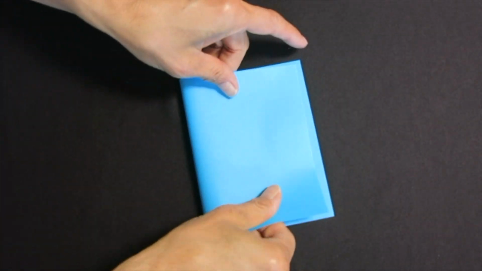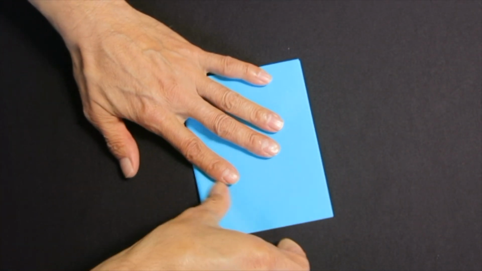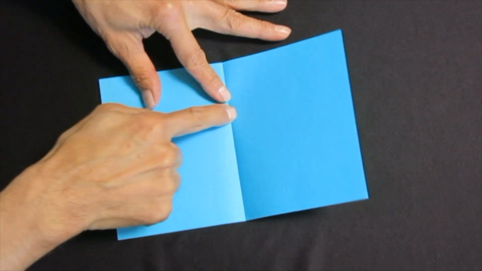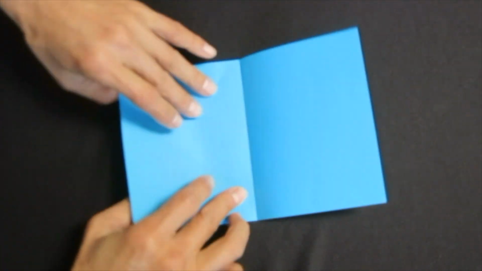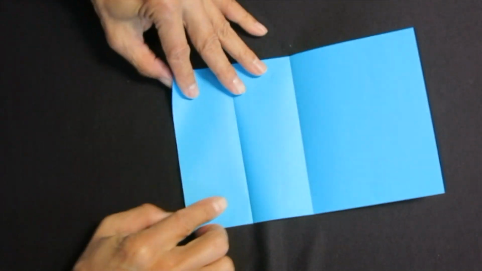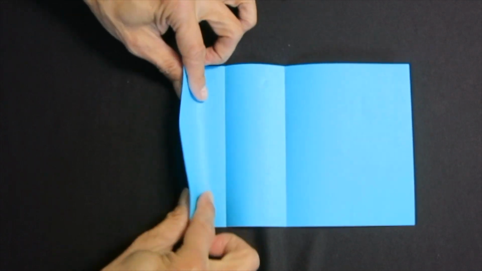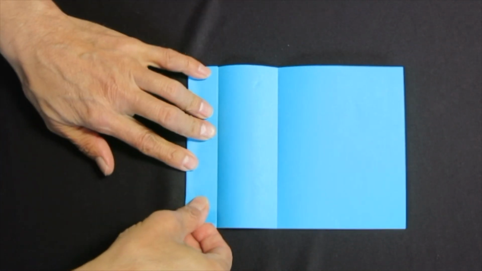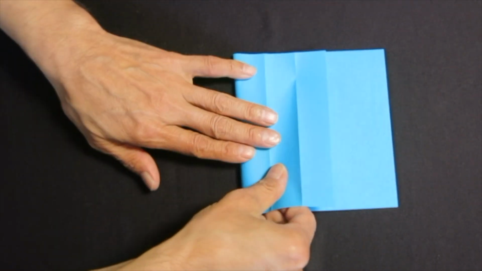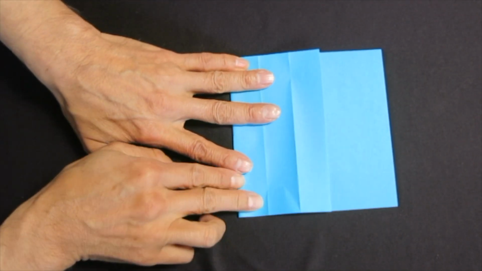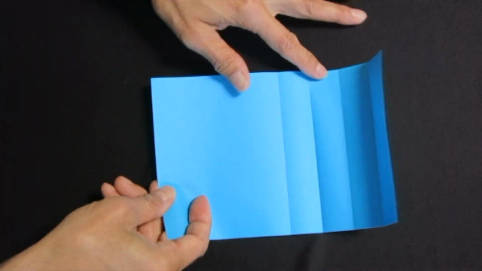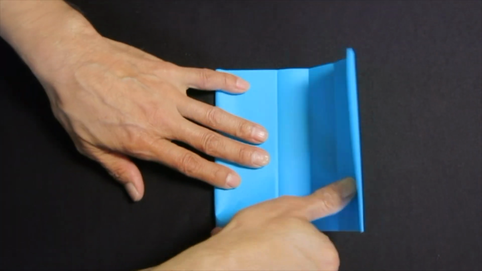Bring 2 sides together, valley fold center line. Bring this edge to the center line, valley fold quarter line. Bring the edge to the quarter line, valley fold. Bring quarter line to center line, valley fold. Repeat the other half.